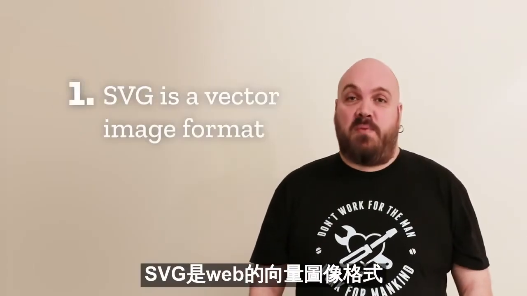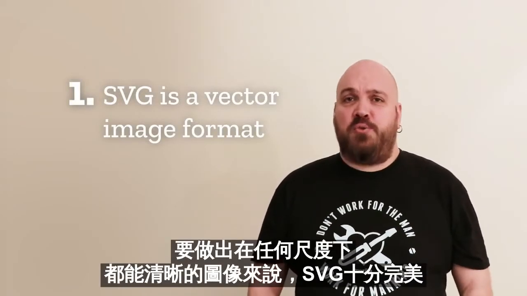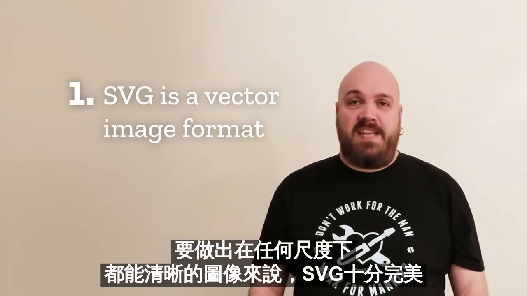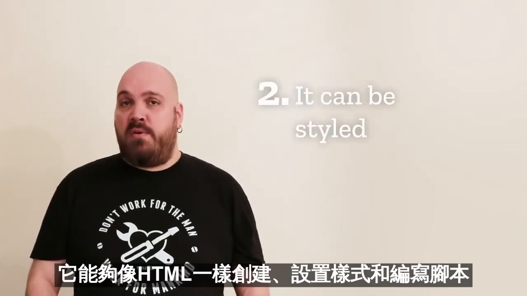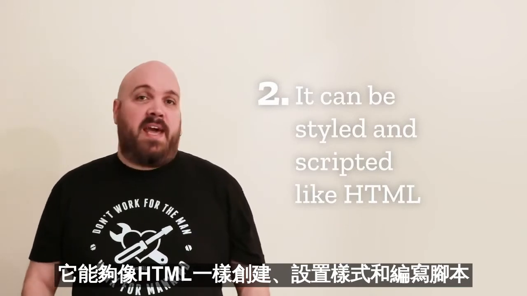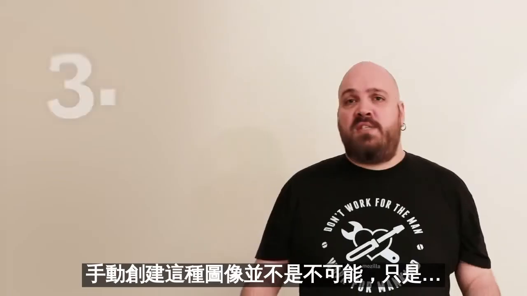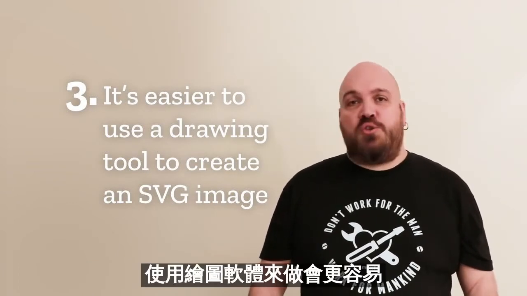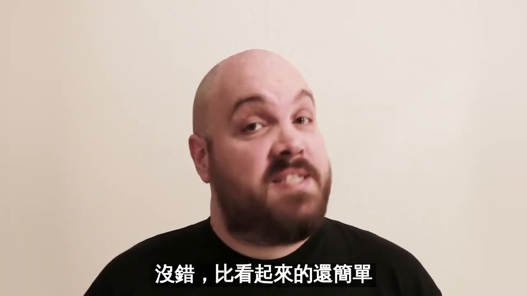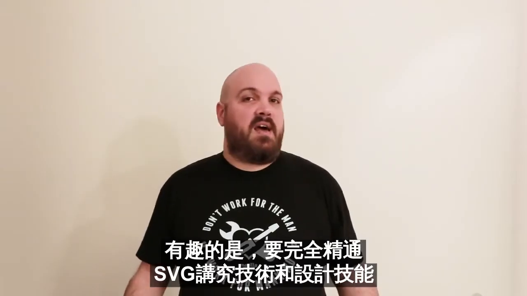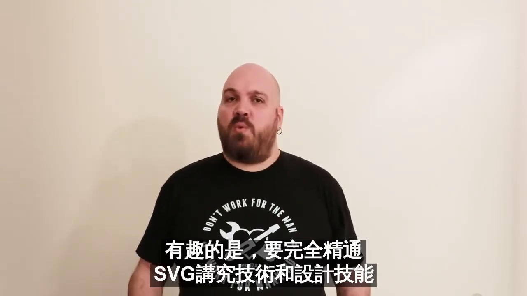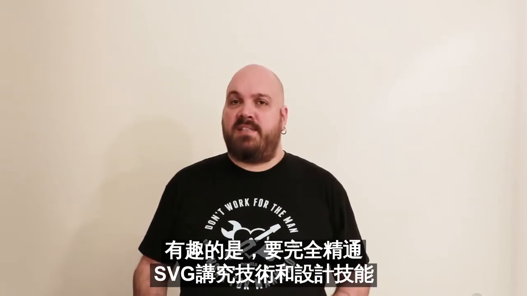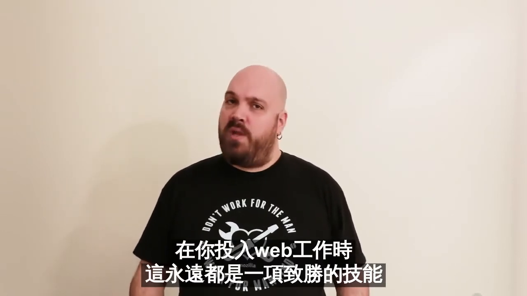Okay, let's recap. SVG is a vector image format for the web, perfect to create images that stay sharp at any scale. It can be authored, styled, and scripted like HTML would be. Creating such images by hand is not impossible, but it's easier to use a drawing software to do so. Yeah, it's simpler than it looks. Interestingly enough, to be mastered, SVG requires both technical and design skills, which is always a winning skill set when you're doing web stuff.